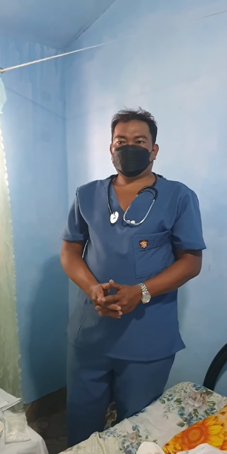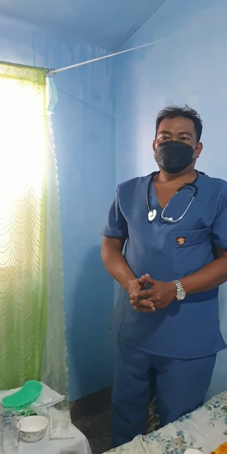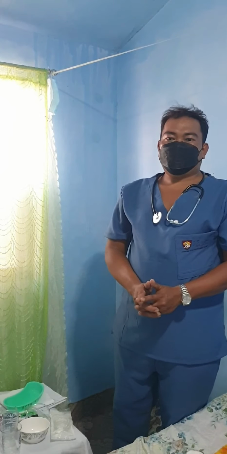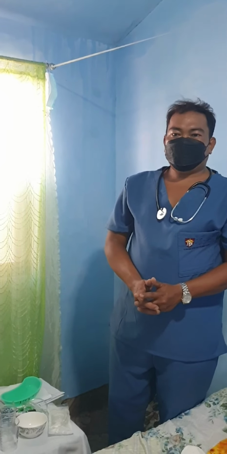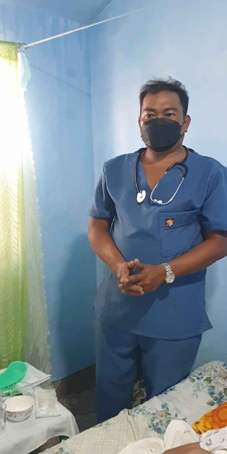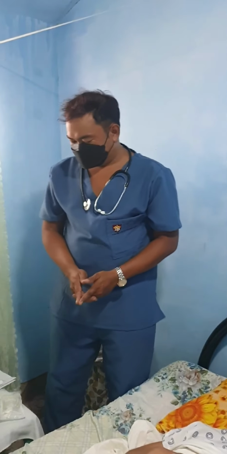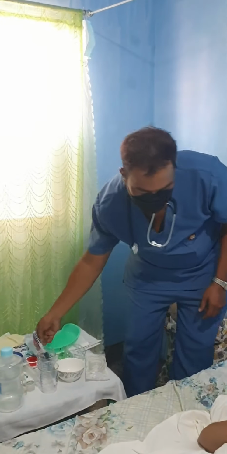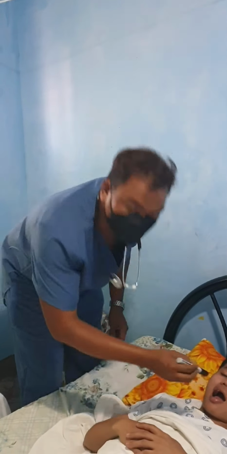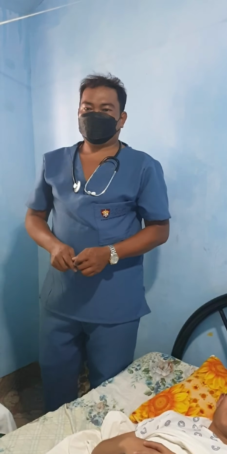Let's start the procedures. First, perform hand hygiene and gather supplies. Visualize, inspect nasal and oral cavities. This is to prevent the transmission of microorganisms and check for signs of infection or skin breakdown.